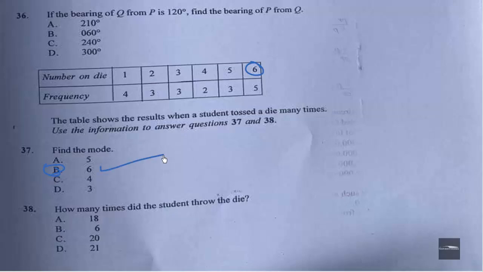How many times did the student throw the die? So that will be the number of times or the frequency. So we add all the frequencies. 4 plus 3 plus 3 plus 2 plus 3 plus 5. That should give us what? Let's add it and see.